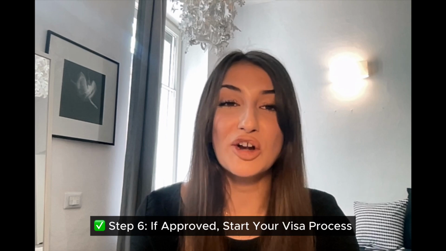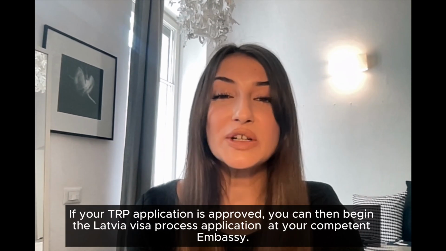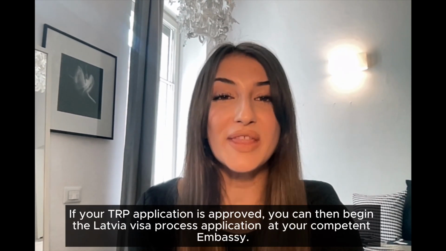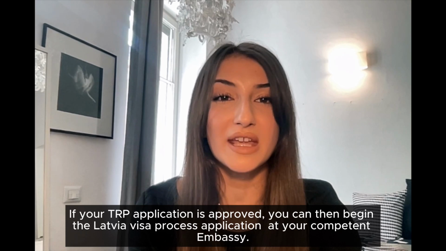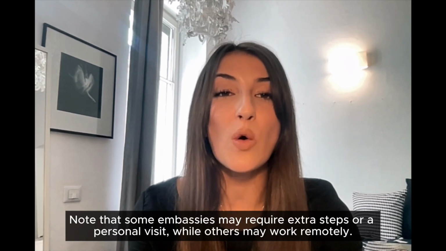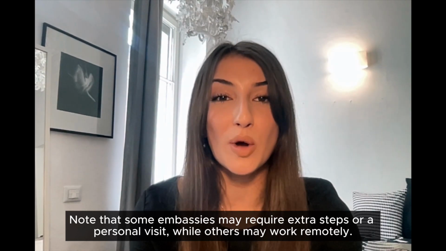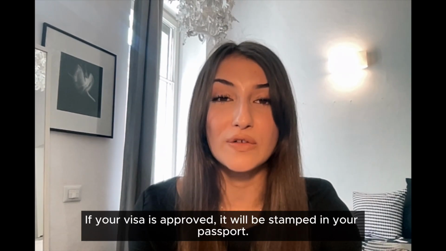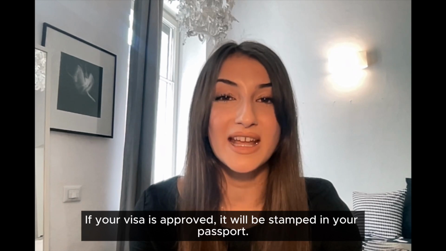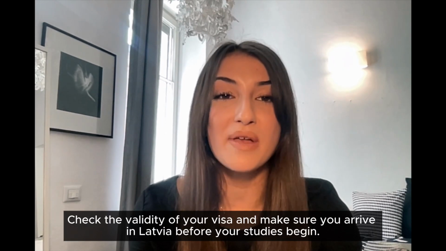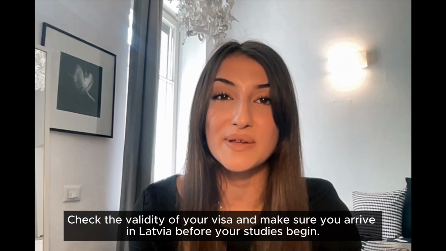Step number 6. If approved, start your visa process. If your TRP application is approved, you can then begin the Latvia visa application process at your competent embassy. Note that some embassies may require extra steps or a personal visit, while others may work remotely. If your visa is approved, it will be stamped in your passport. Check the validity of your visa and make sure you arrive in Latvia before your studies begin.